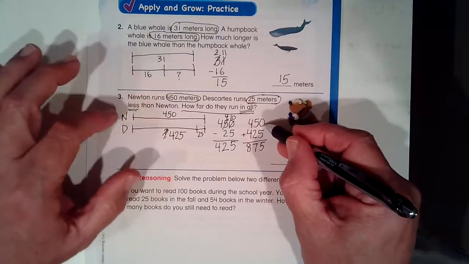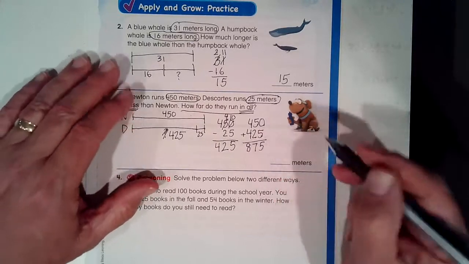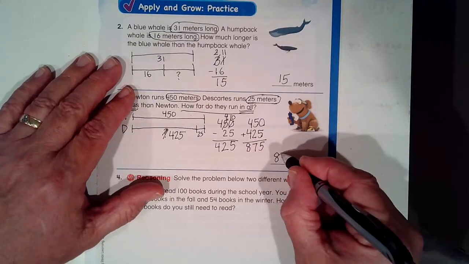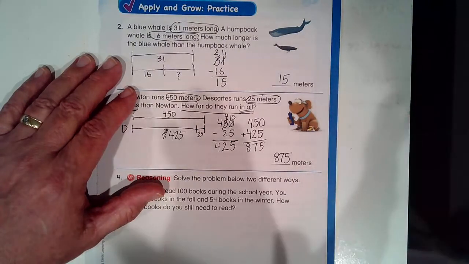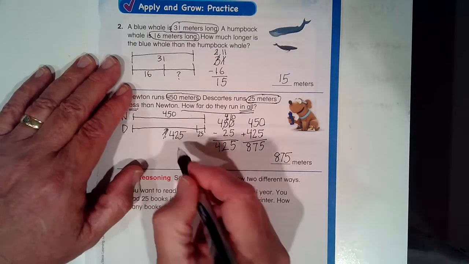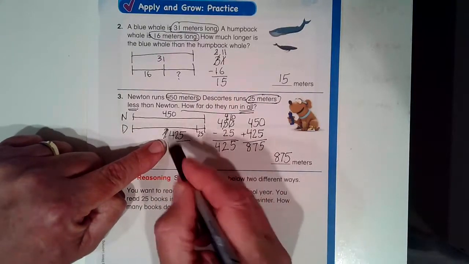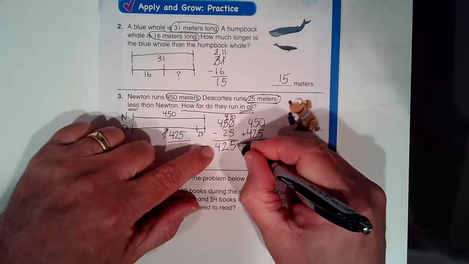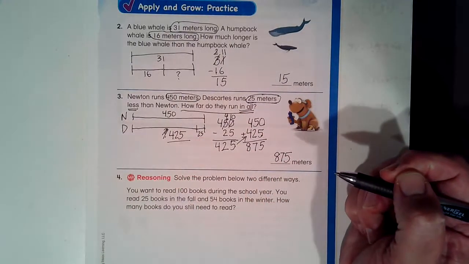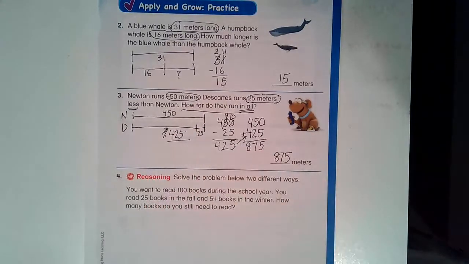So together, 450 meters plus 425 meters equals 875 meters. Don't be tricked. Just because you found out the answer to part of it, you still had to take that information and bring it up here so that we could find out the answer to the whole problem.